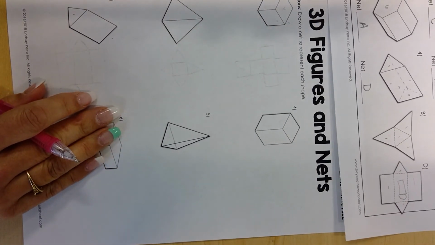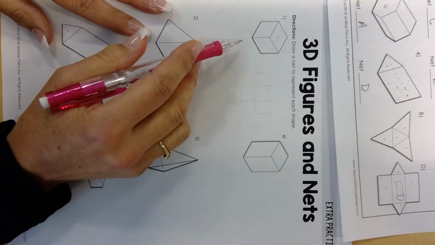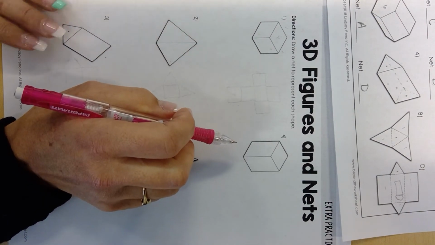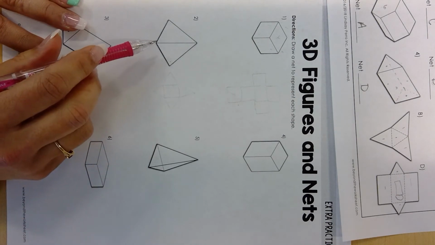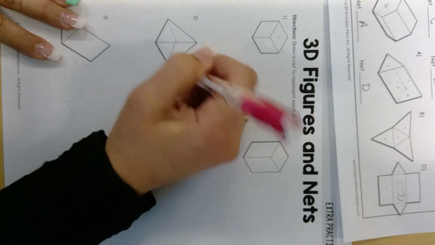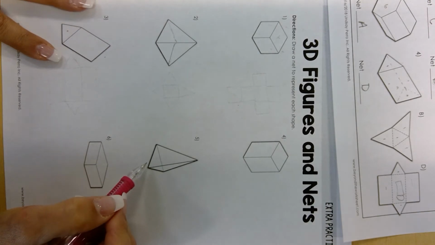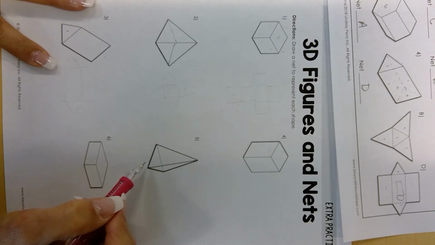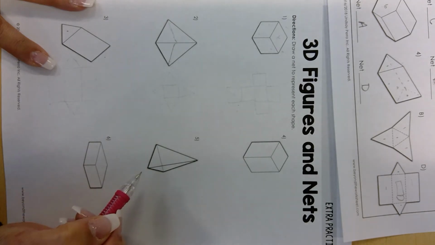So we have 2 boxes that you can undo. We've got 2 triangles, but they're different triangles. This one is really a square bottom, and this one is a triangular bottom.